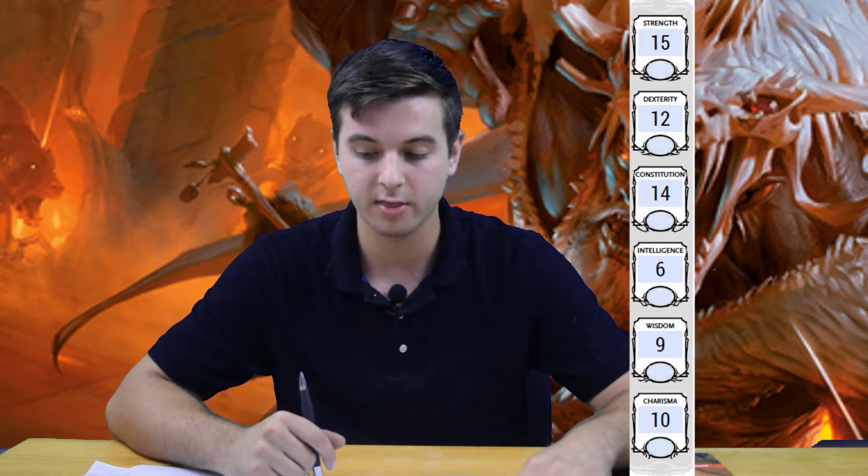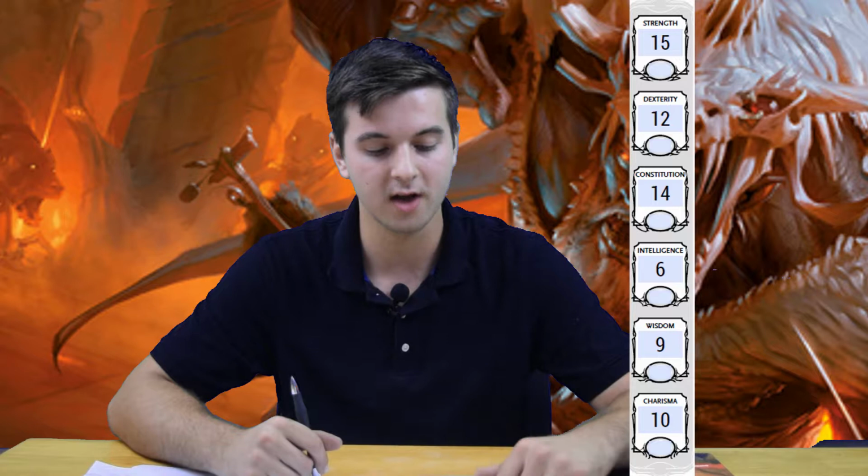Now, I am making a Human Barbarian character, so I'm going to want to put my highest attribute in Strength. So the numbers I rolled were a 15, a 14, a 12, a 10, a 9, and a 6. So I assigned the 15 to Strength, the 14 to Constitution, the 12 to Dexterity, the 10 to Charisma, the 9 to Wisdom, and the 6 to Intelligence, because when you're a barbarian, you don't really need to be intelligent, you just need to be strong.